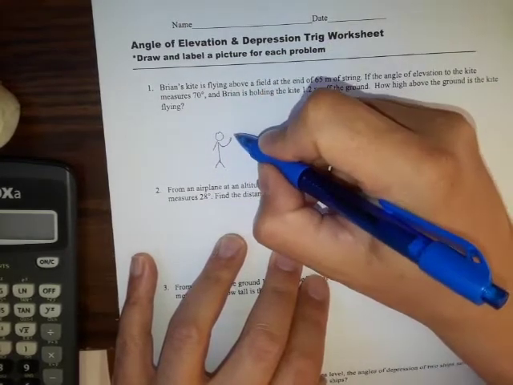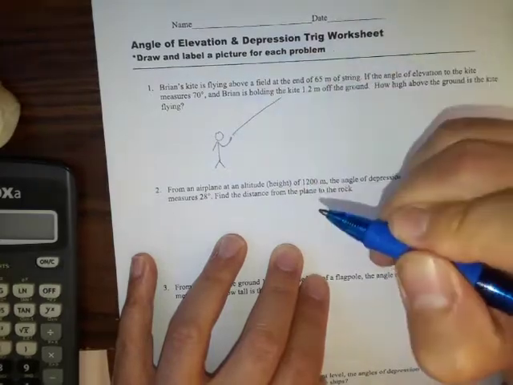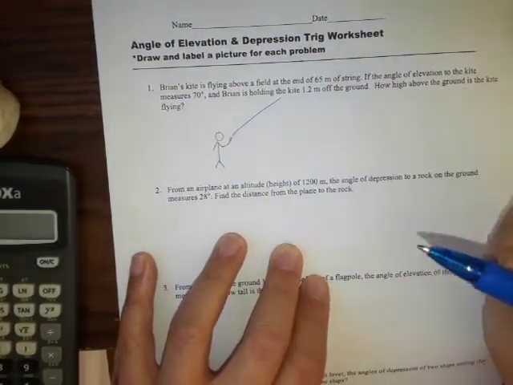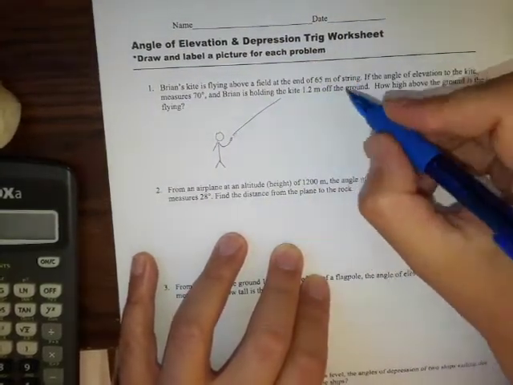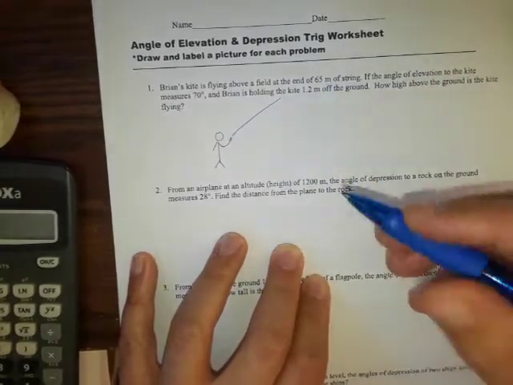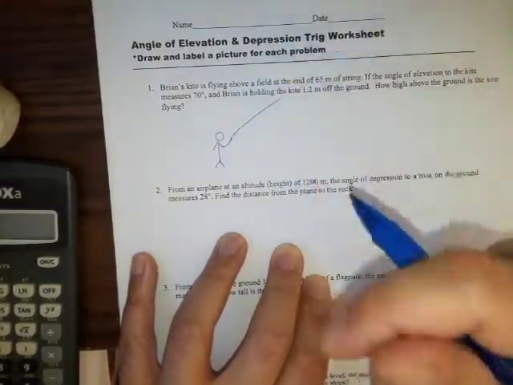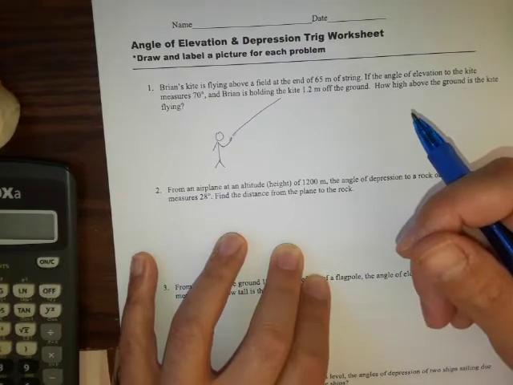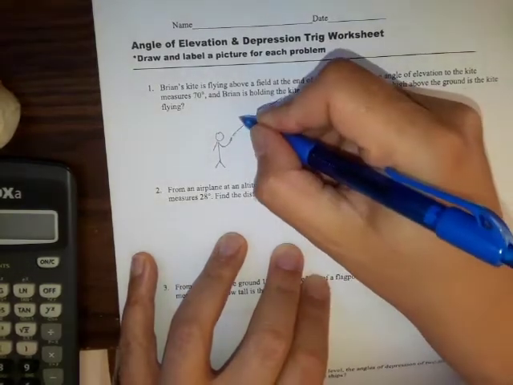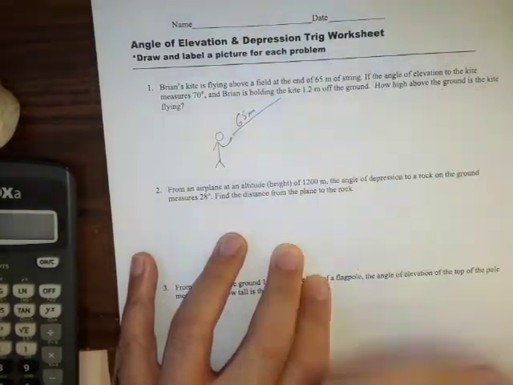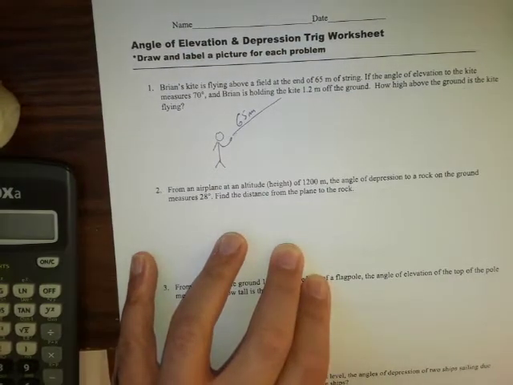This is Brian, and this is the kite. Now the kite, as said here, has a string, and he has released 65 meters of string. Now the kite is up here.